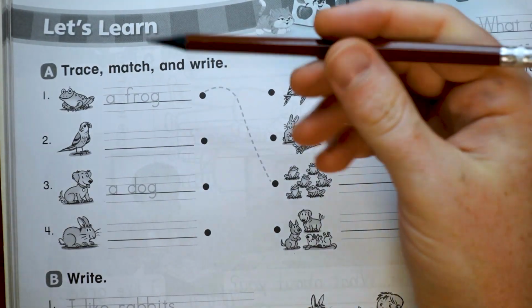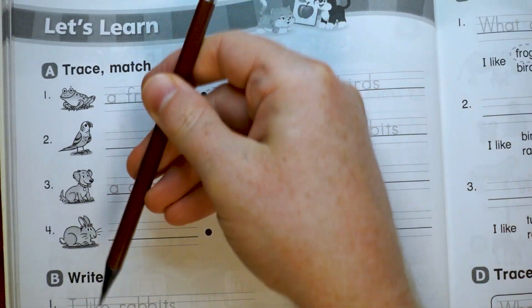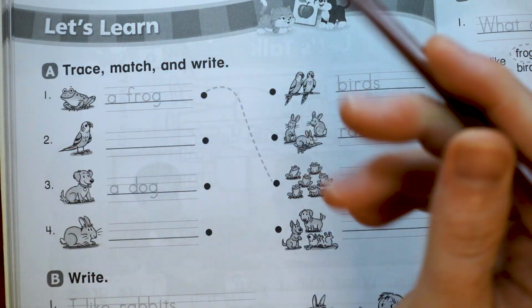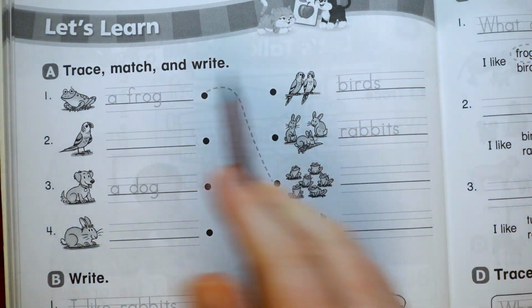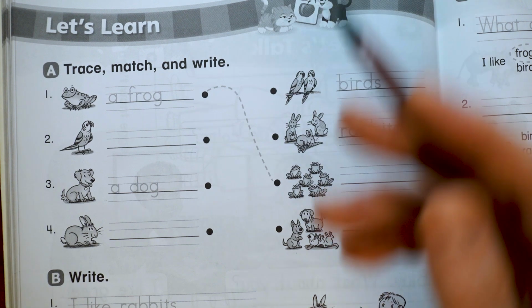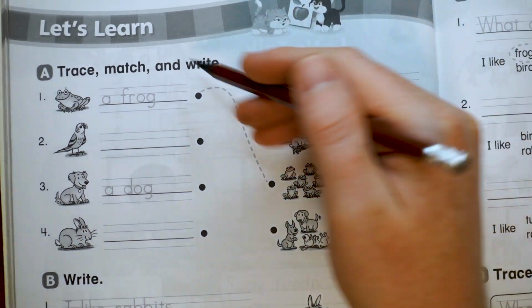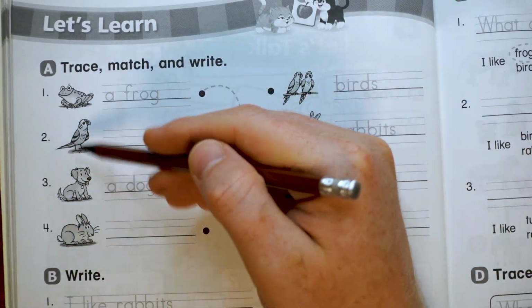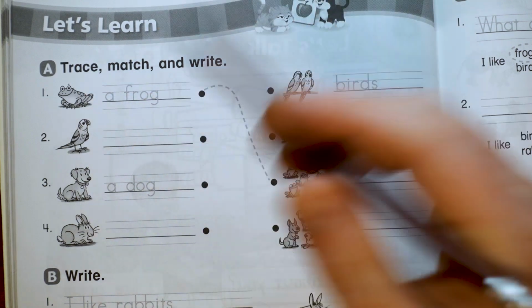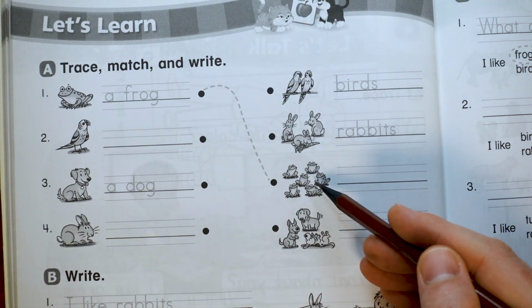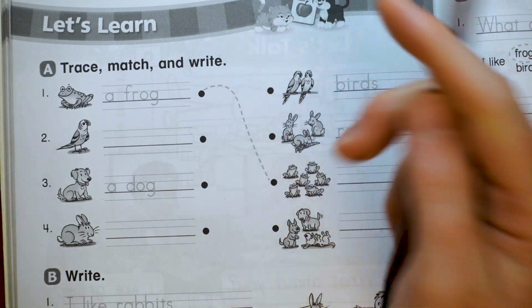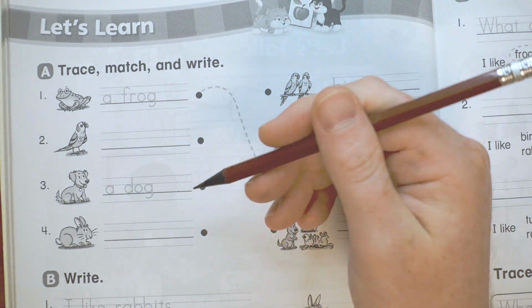Hello everybody, today we are doing pages 66 and 67 of the Let's Go 1 workbook, and this is the Let's Learn section for Unit 8. In the first part here, we have some singular animals on one side, and we want to match them to their plural partners on the other side. And in the student books, this looked like this.